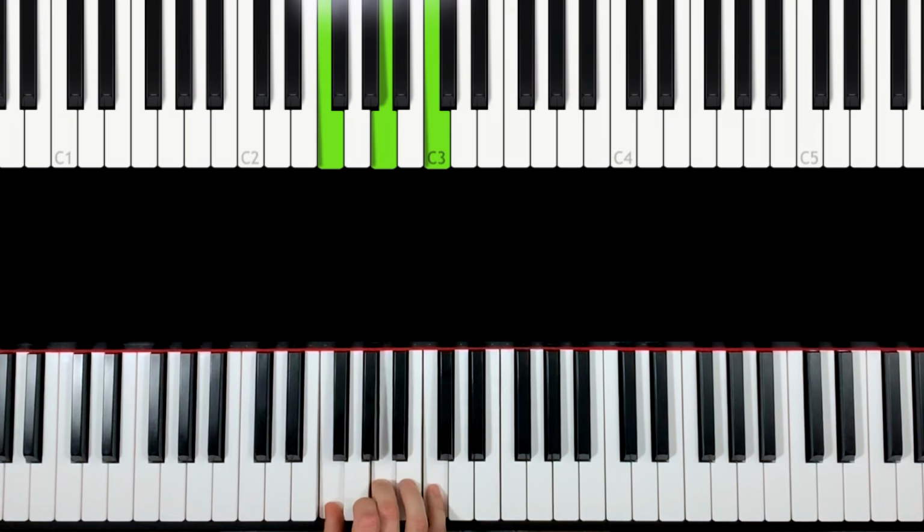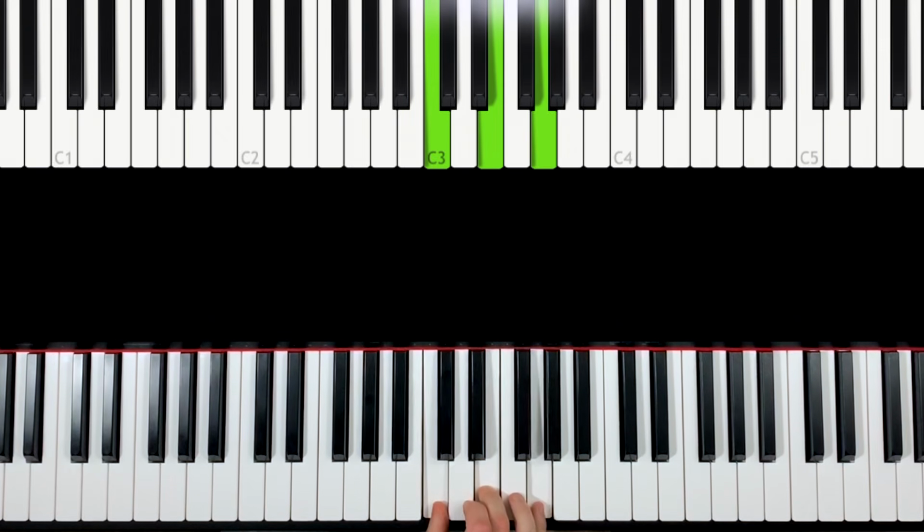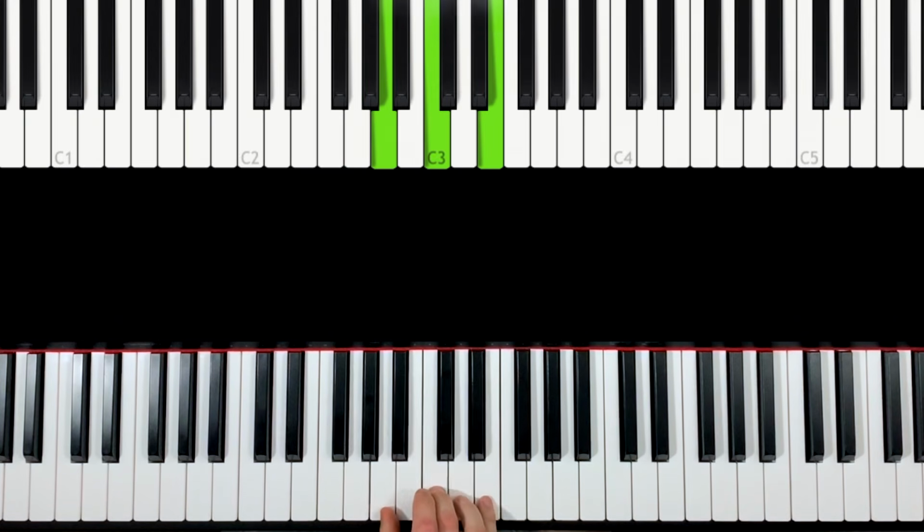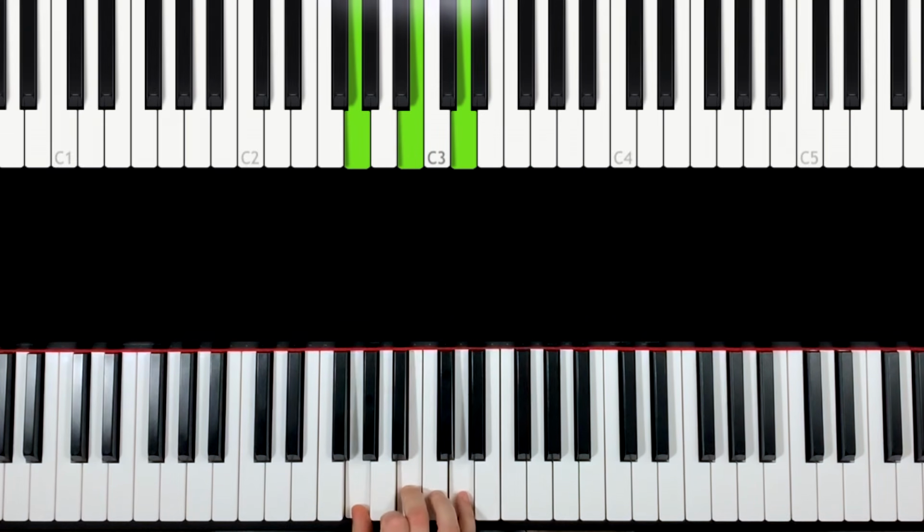Play it now. 2, 3, 4, and not later. Genau, 2, 3, correct. 4 and 1, 2, 3, 4. Perfect. So you can pause the video, you can go back so that we do it again together.